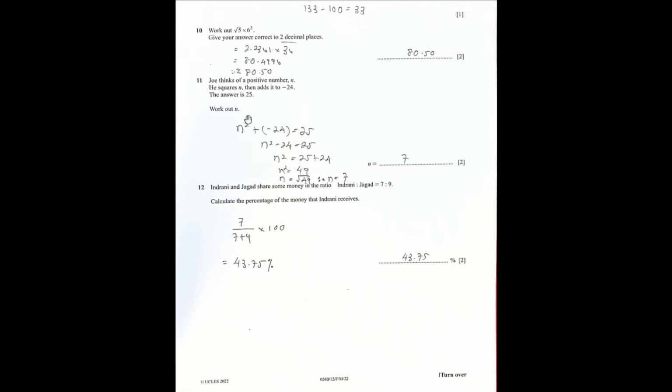Question 11. Joe thinks of a positive number n. He squares n, then adds it to minus 24. The answer is 25. Work out the value of n. The first part of the question says that he thinks of a positive number which he squares, so n squared, and then he adds negative 24 to it, so plus negative 24, and his final answer gives him 25.